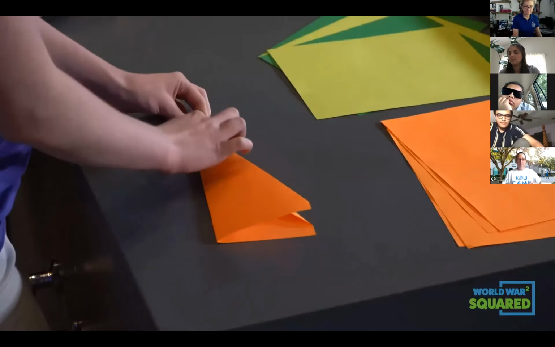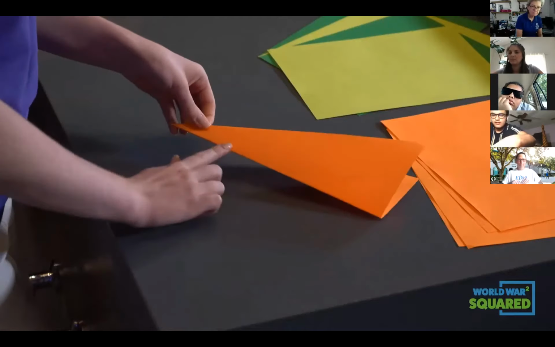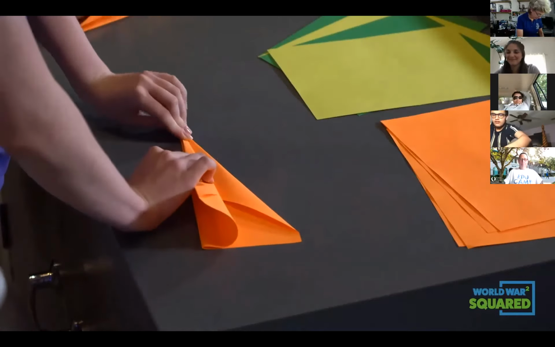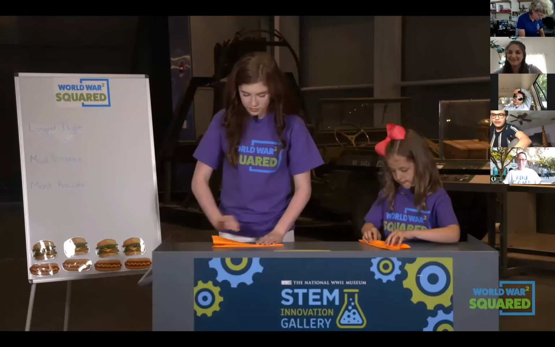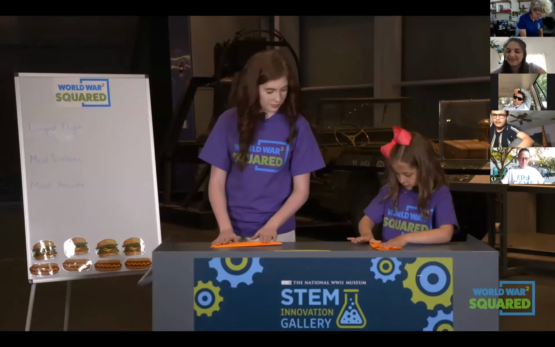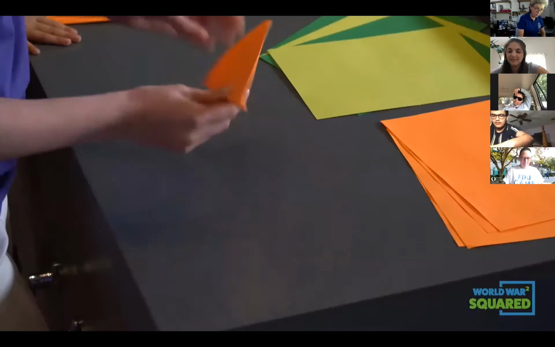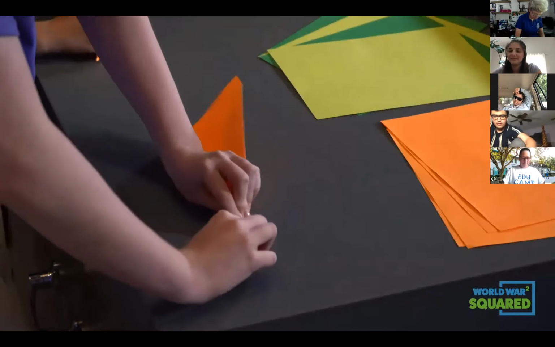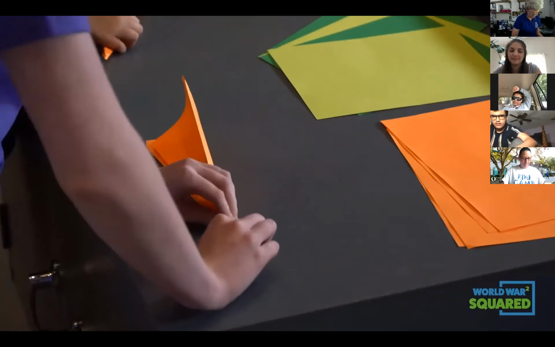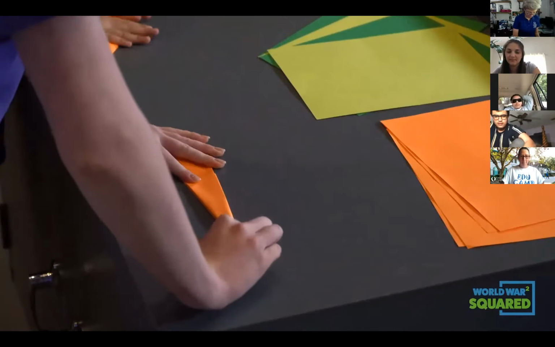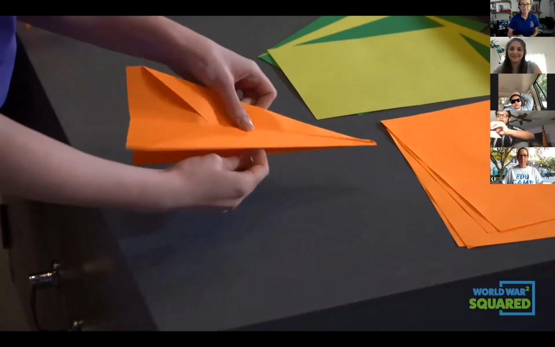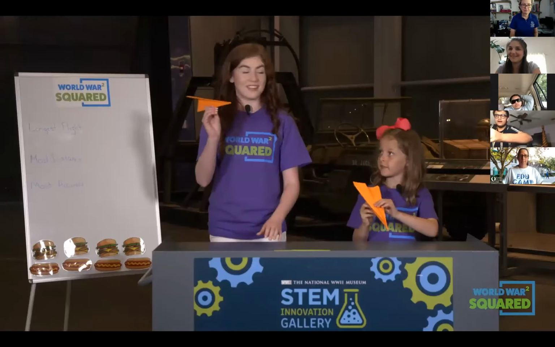Then we're going to take this whole edge and meet it along the bottom, just like this, to make the wings. And same to the other side. Try to keep that point straight. Don't crumple it. Okay. And then we can take our wings and flip them up. Now we have our hot dog plane.